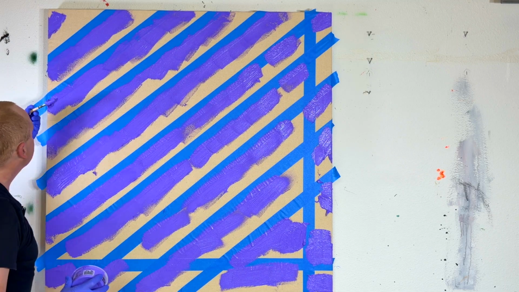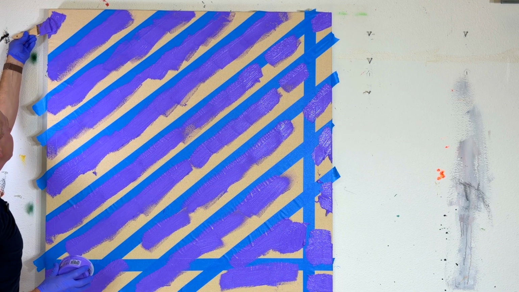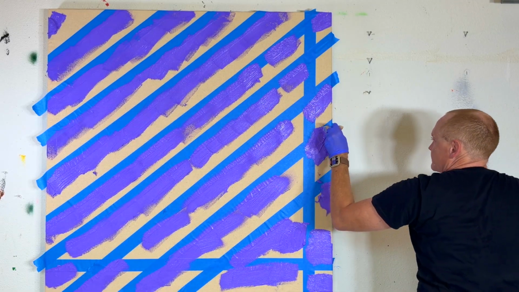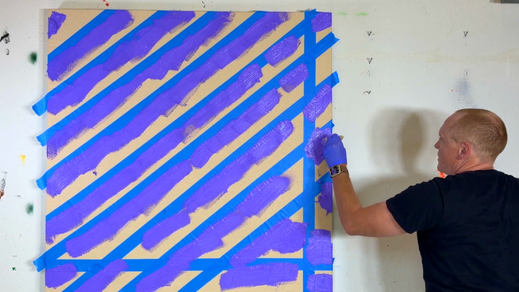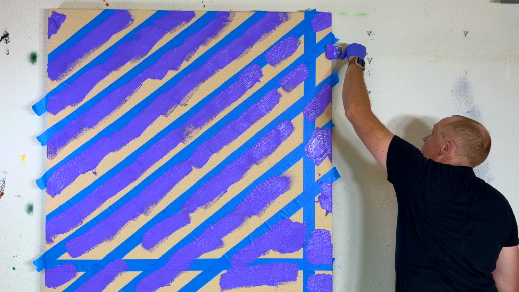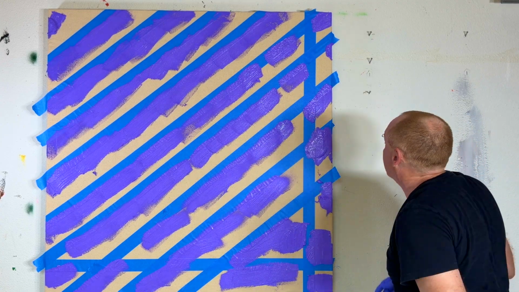And you've got the extra paint, so you've got to make a big old chunk of it somewhere. So there's a good chunk too. Let's see what's left behind.